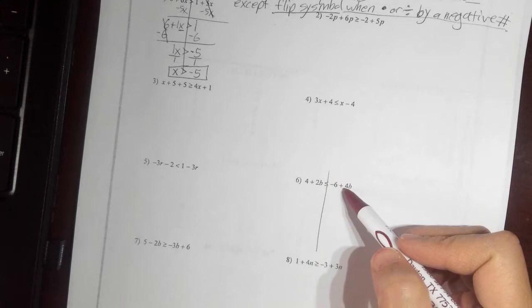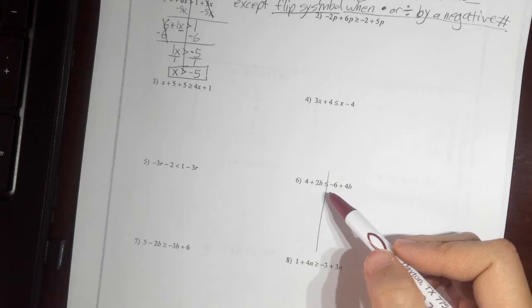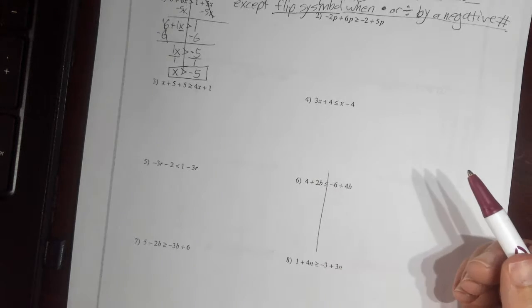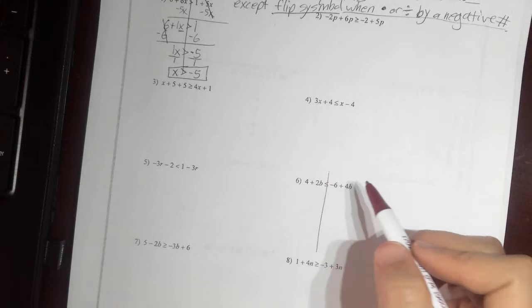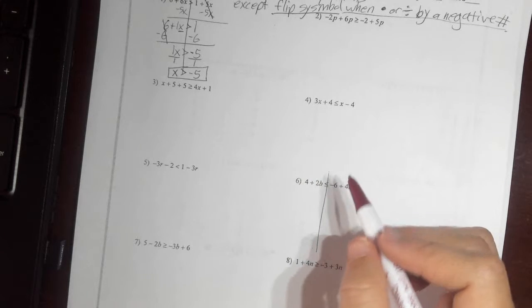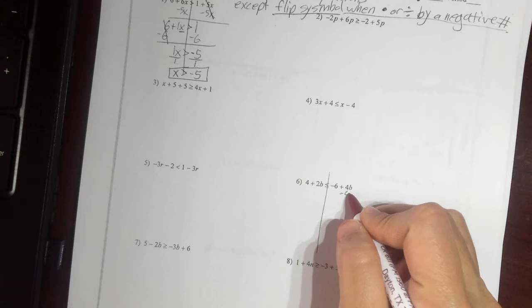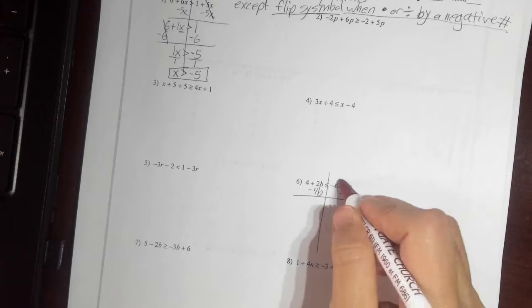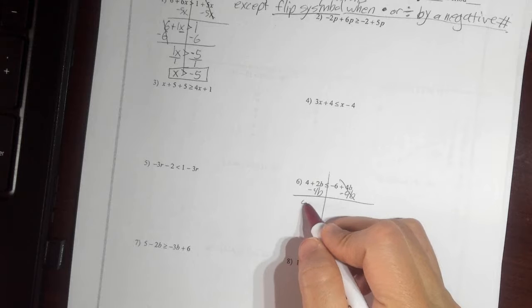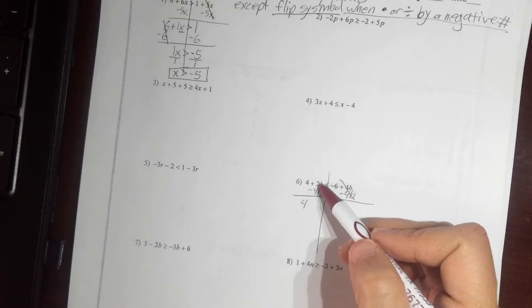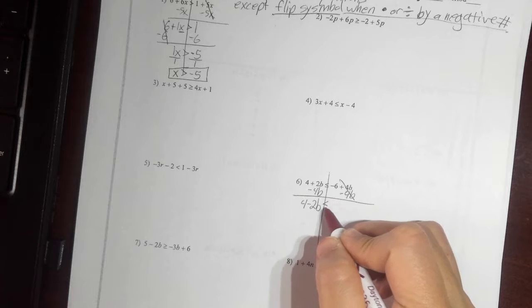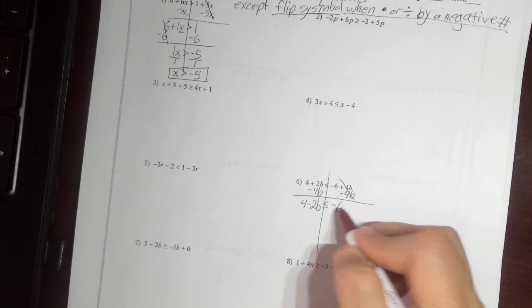So what I'm going to do is combine my variables across the inequality sign. To do that, I have to use inverse operations. It doesn't matter which one I choose, but I'm going to choose this time to do the 4b. So I'm going to subtract 4b from both sides. I'm going to cancel that on this side, do the math here. 4 comes down, I didn't do anything to that. These b's combine to give me negative 2b, and then I got a negative 6 on this side.